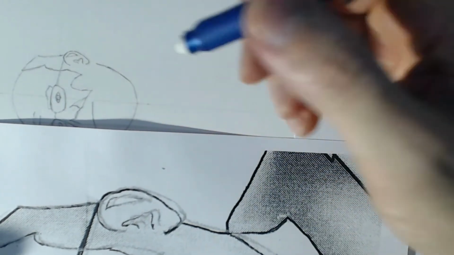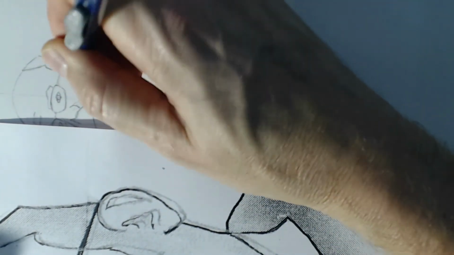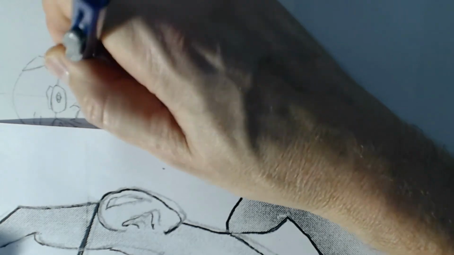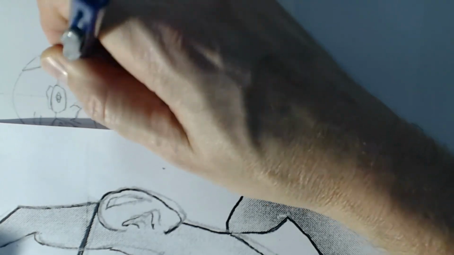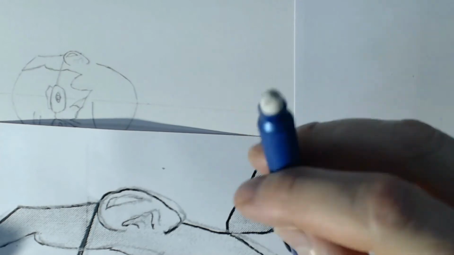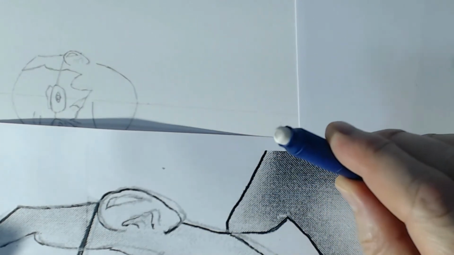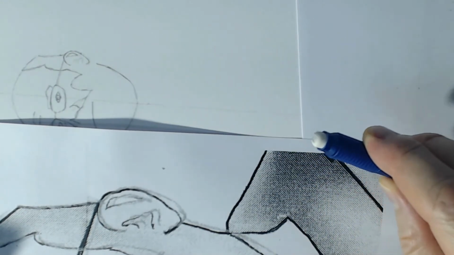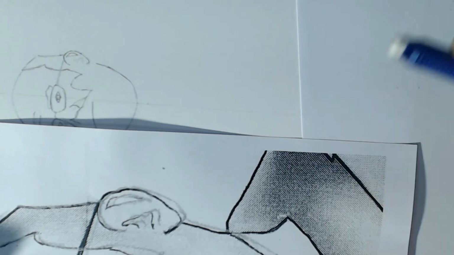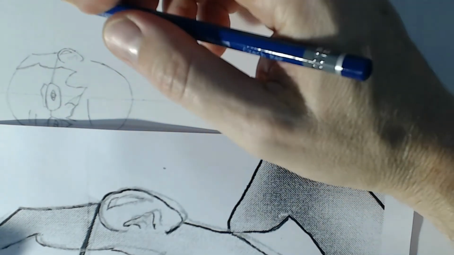So we're just going to do this, and we're not even going to rub, we're just going to tap, and it'll pick up the excess. So as you can see on there, now you can see on there. Focus. Not much depth of field on this.